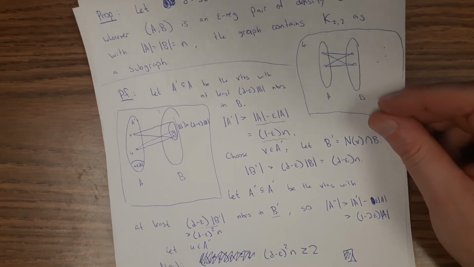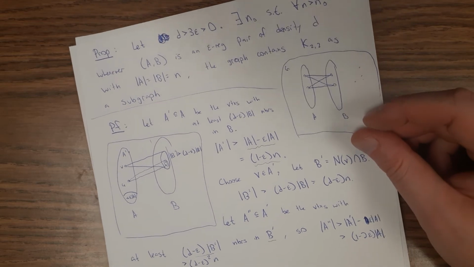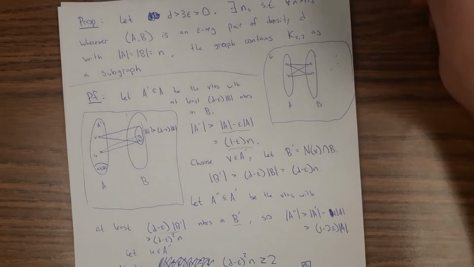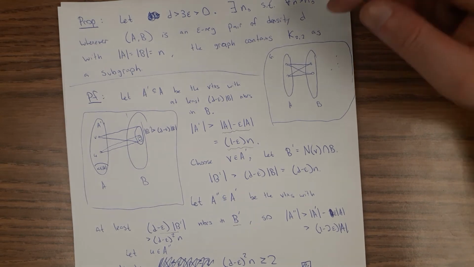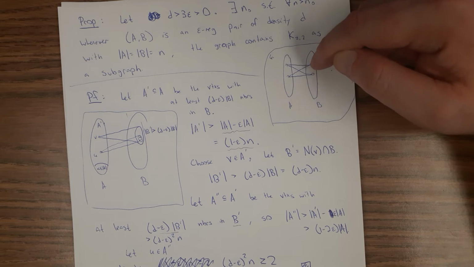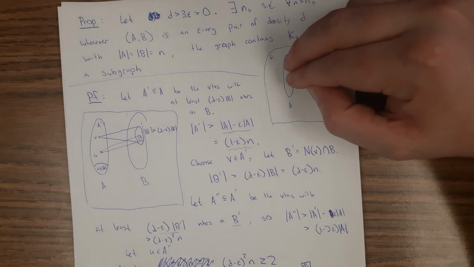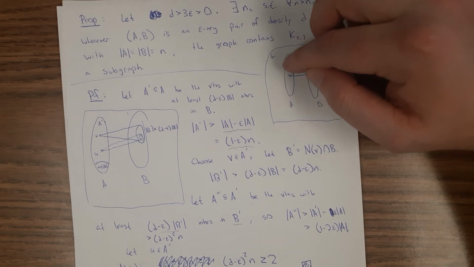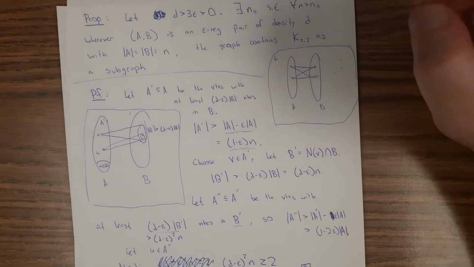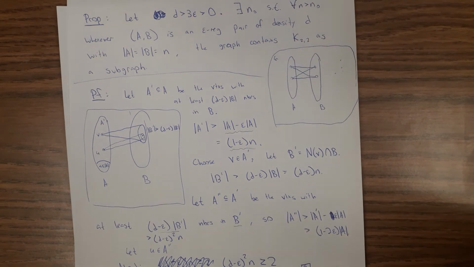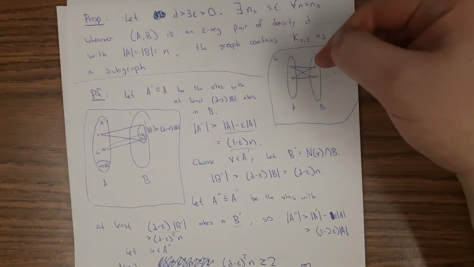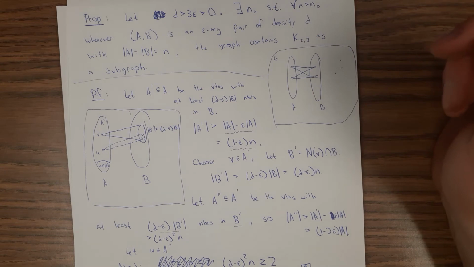Then epsilon would have to be small too, but d can be small, and it's amazing that we're able to get the edges to line up this way. We're able to find 4 vertices where the edges come together just right to make a K22, despite the fact that the edge density could be small.